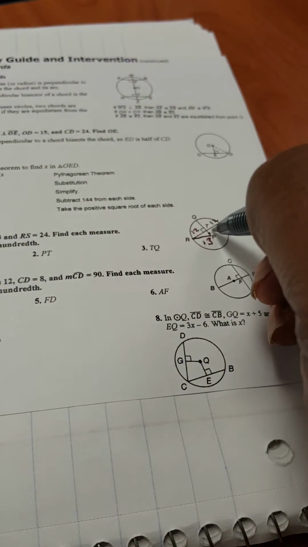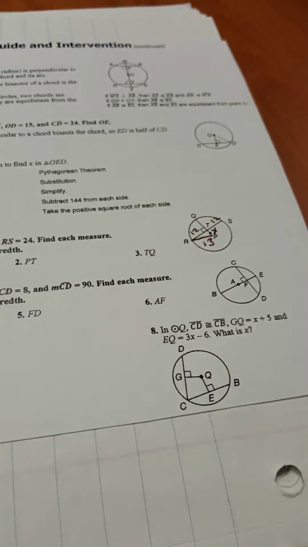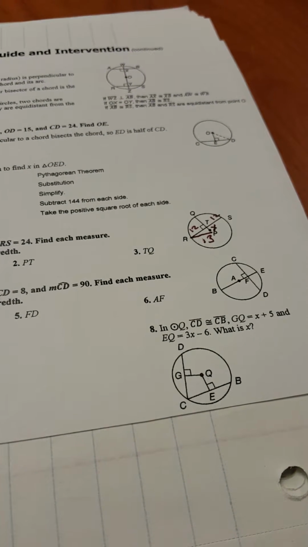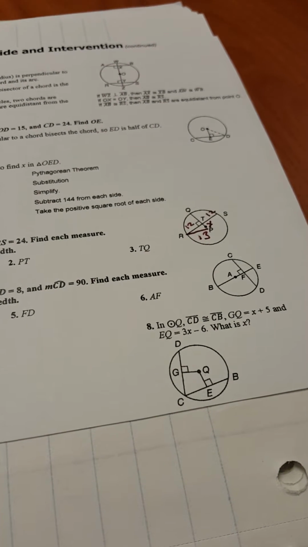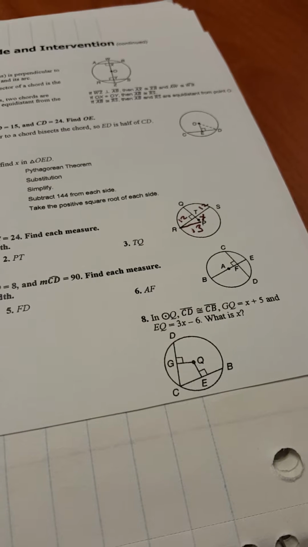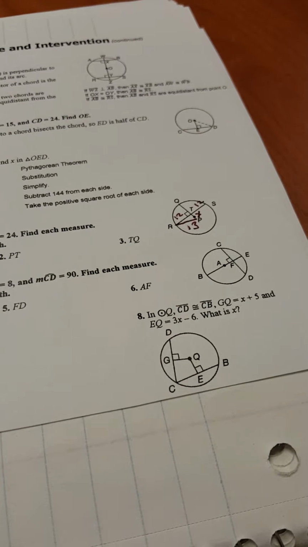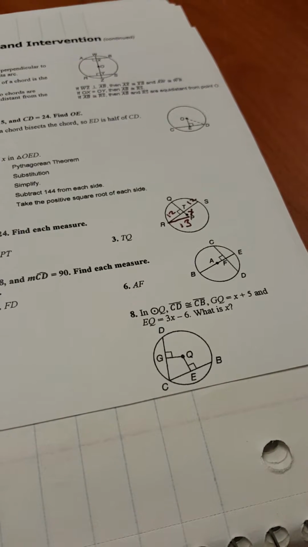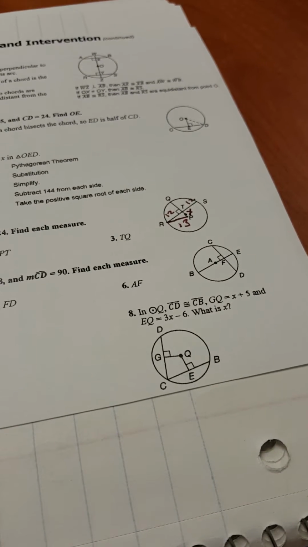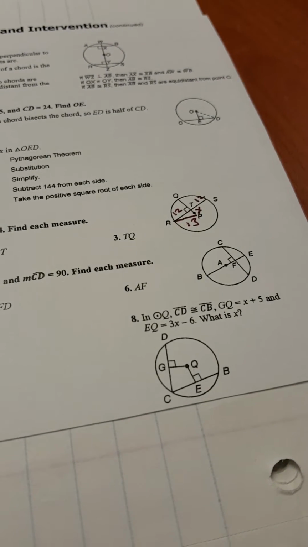So then what could I do to find PT? I could do Pythagorean theorem. So I'm going to do 13 squared minus 12 squared. I'm not going to write it down. 13 squared minus 12 squared, which is 25. And the square root of 25 is what? 5. So PT is 5.